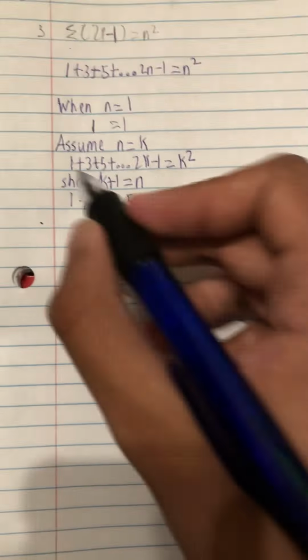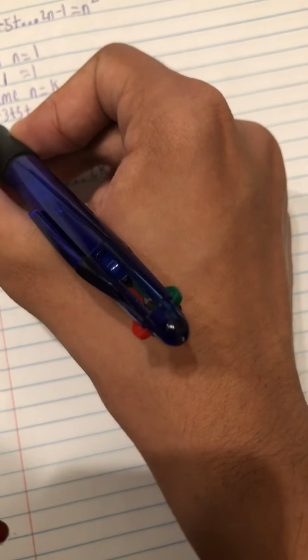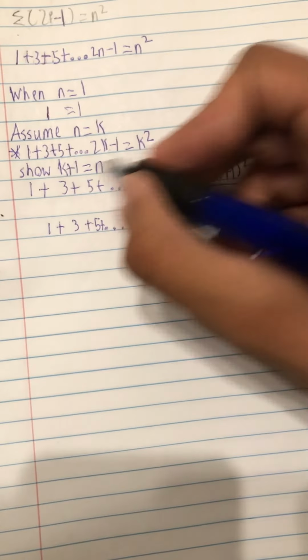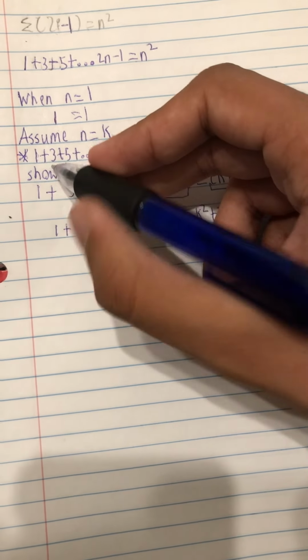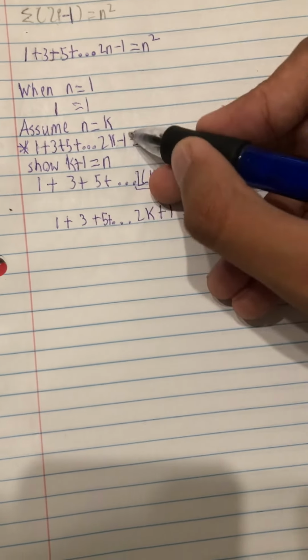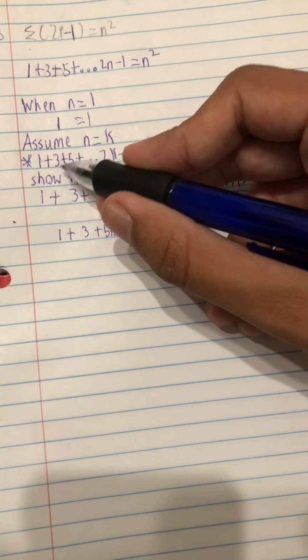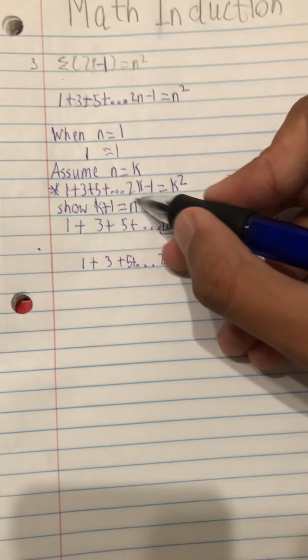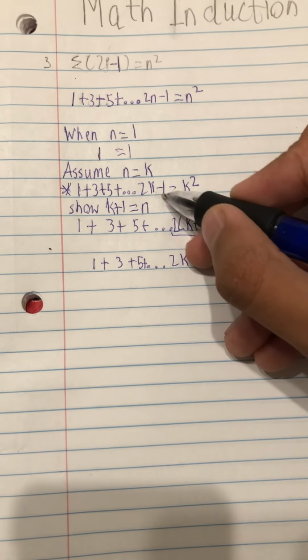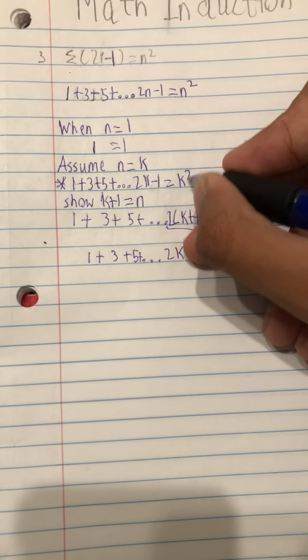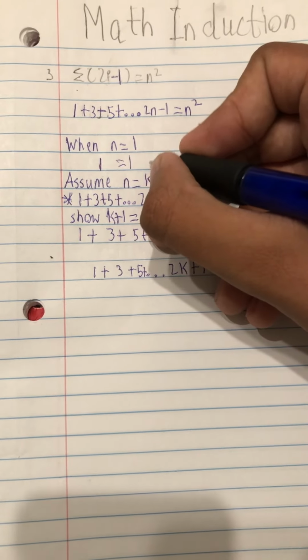Then we go back to this step. In this step, you proved that this entire sequence, 1 plus 3 plus 5 plus all the way to the term 2k minus 1, is equal to k squared. You proved this when you checked over here.